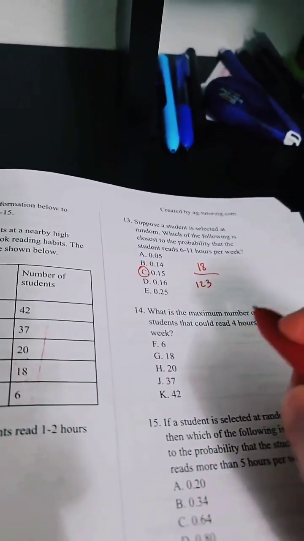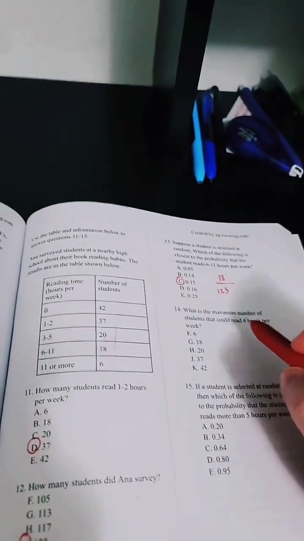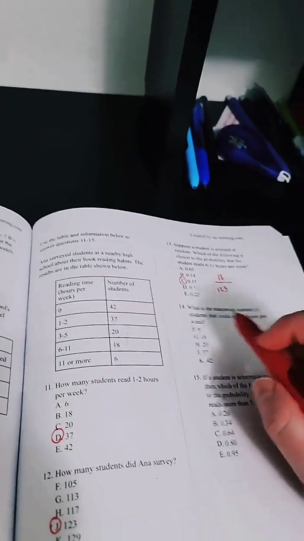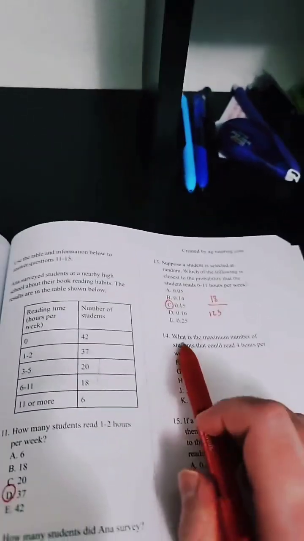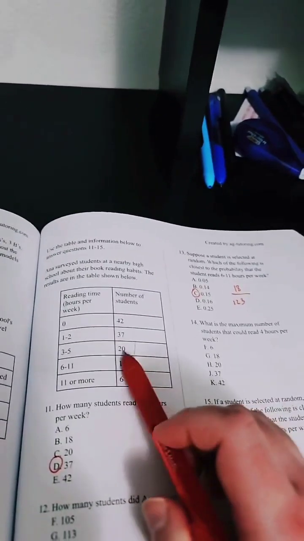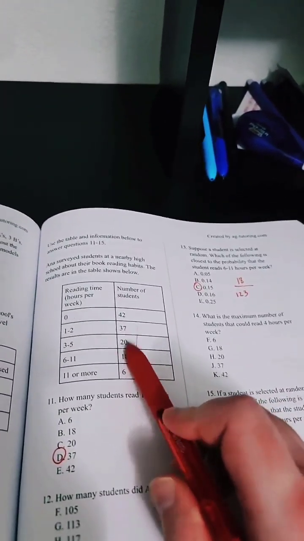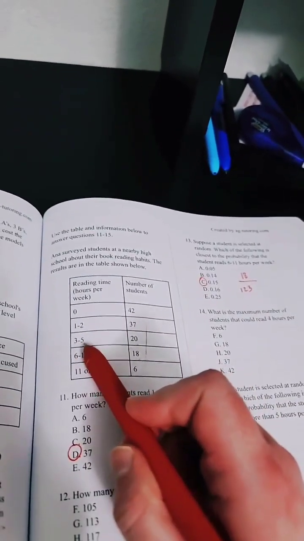14 says, what is the maximum number of students that could read 4 hours per week? So the maximum number of students that could read 4 hours per week, I'm like, it seems so easy. I'm trying to think if I wrote this as a trick question. Was the maximum number that could read 4 hours per week? I mean, that's 20. They said 20. Oh, yeah, I guess it's kind of like a trick question, not really. Because you could think of the most amount of students that could read 4 hours is like nobody read 3 hours, nobody read 5 hours.